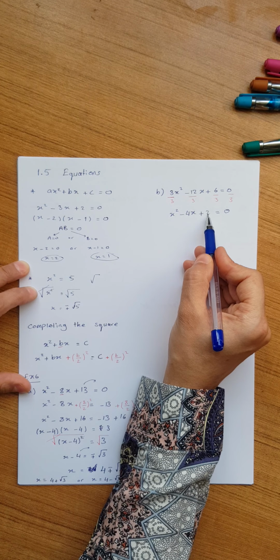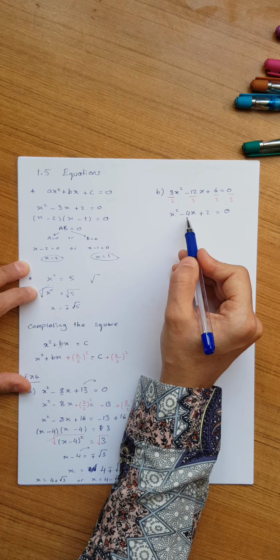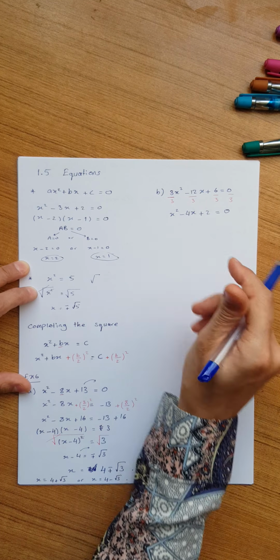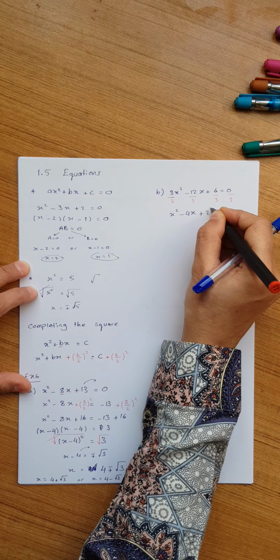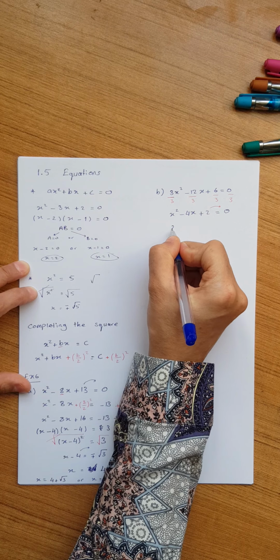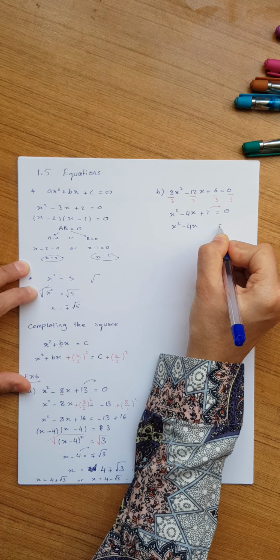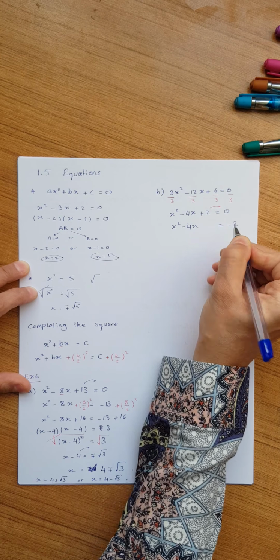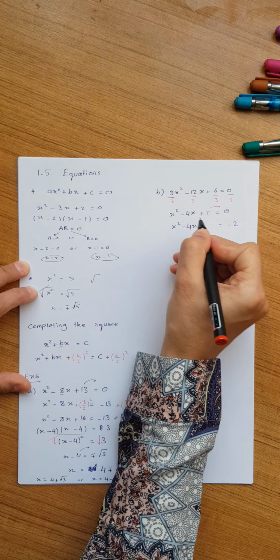Now if you look at this one, again, we cannot factorize it. Since plus 2 here, the factors of this one are 2 and 1, and we can never get -4. So what will we do? We will use the completing square by taking the number to the other side and then doing the procedure. So x squared minus 4x is equal to what? Is equal to, here we have got -2. To do the completing square, we said we are looking at that number here.